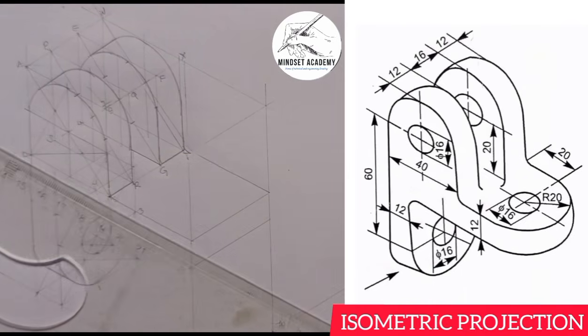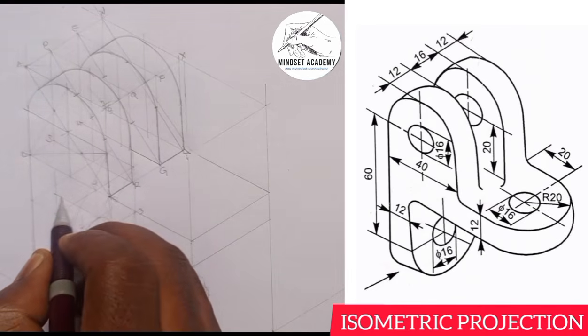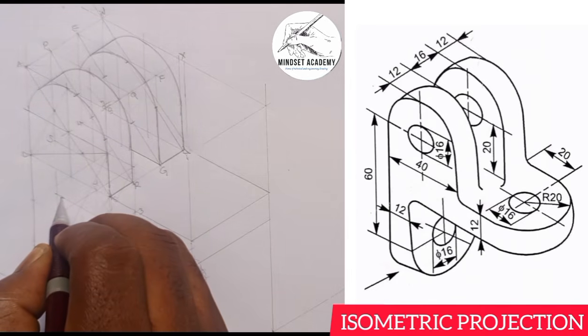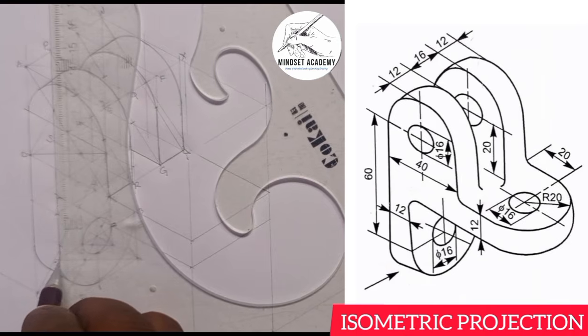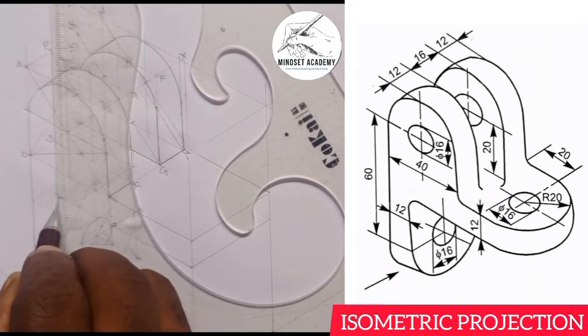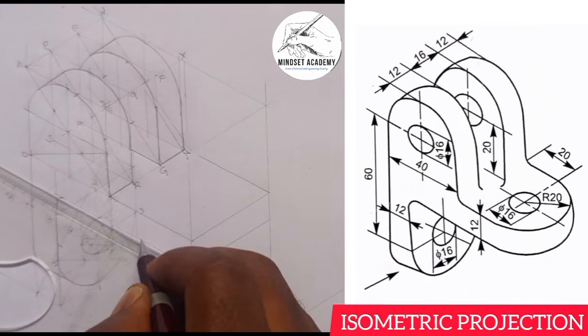Hope you can see that. And also there's a fillet here also. It's very small. So I can be using just my hand to do that. Right? Let me bring that out a little bit here.